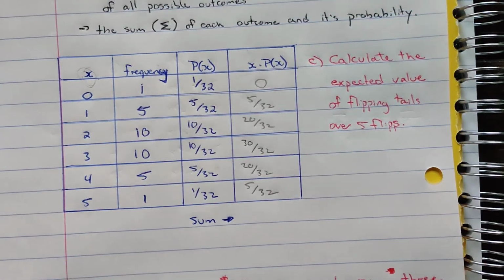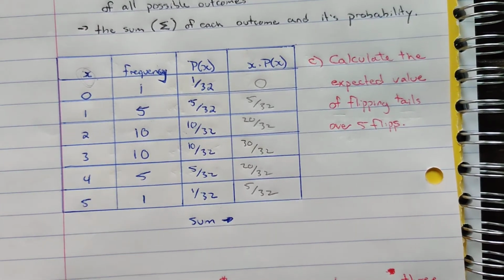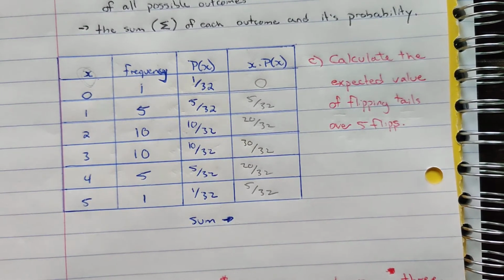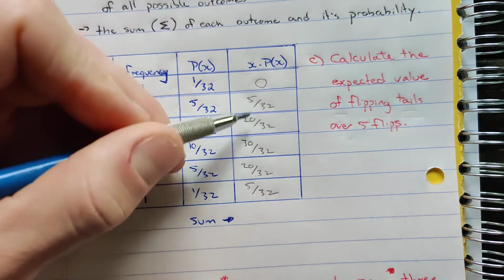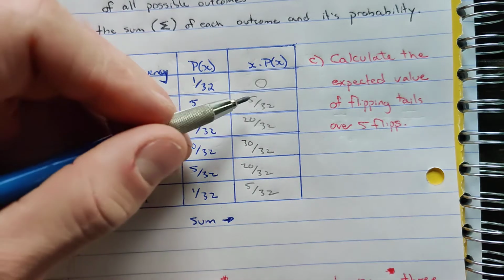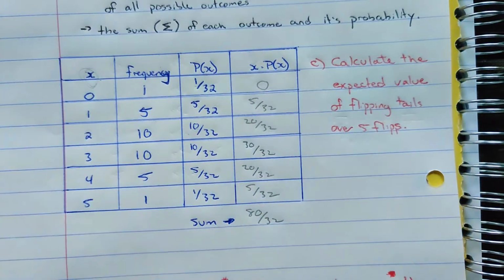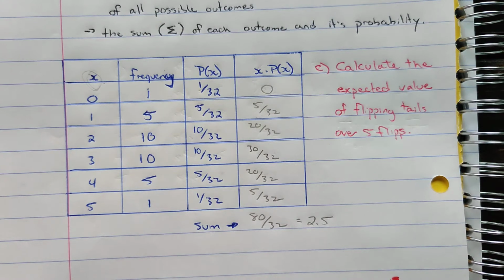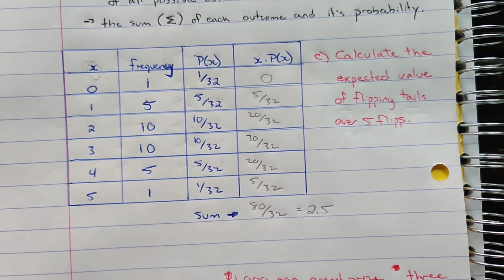And again, we left them over 32 because we want to not have to find a common denominator. So 5 plus 20 plus 30 plus 20 plus 5, that's going to give us 50, 60, 80 out of 32. And then 80 out of 32 would simplify down to 2.5. So here our expected value is also 2.5. So we would expect that in any case, on average, 5 flips of a coin would result in 2.5 tails.